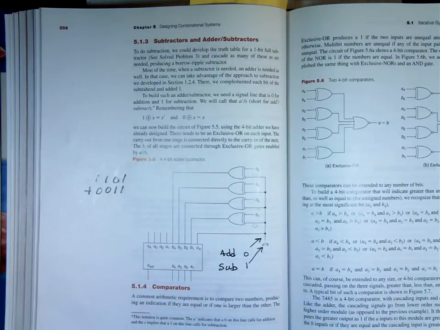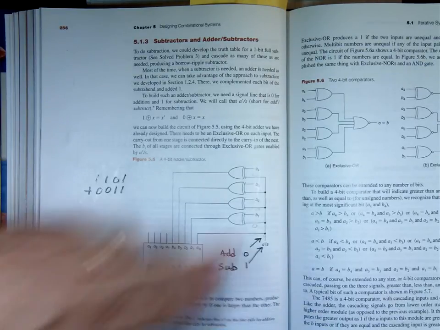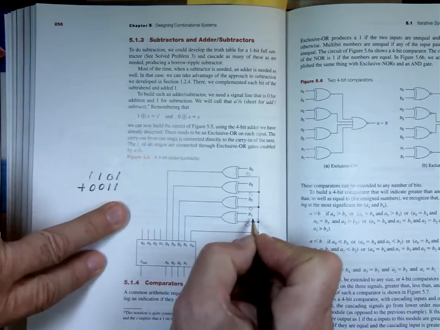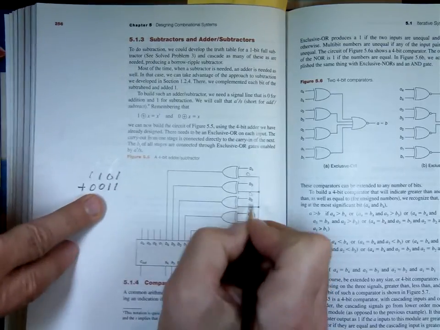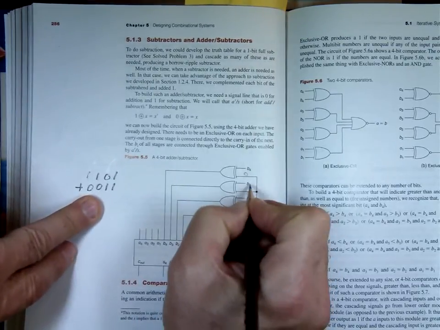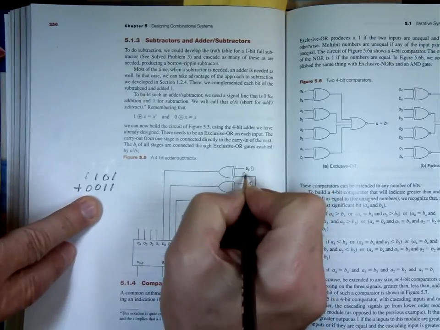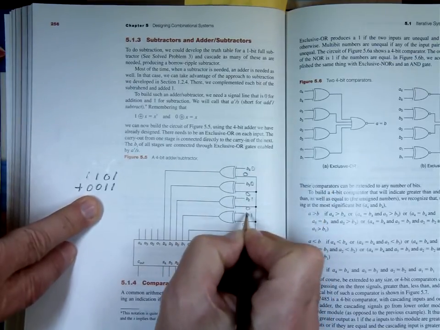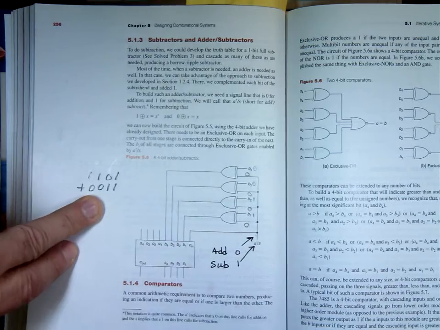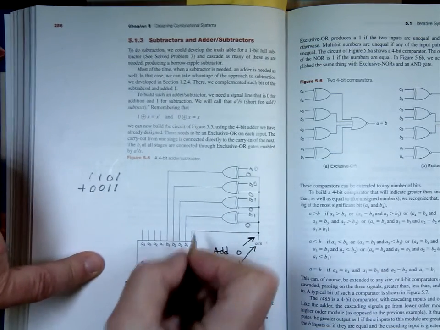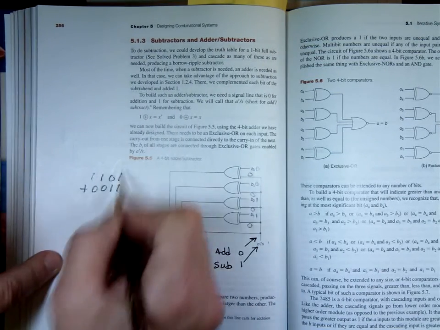So let's put these bits here. Bit 1 will be a 1. This is a 1, this is a 0, and that's a 0. Can you see them now? Yes. So if you're adding, you're putting a 0 here, because when you add the first 2 digits, the carry coming in is 0.